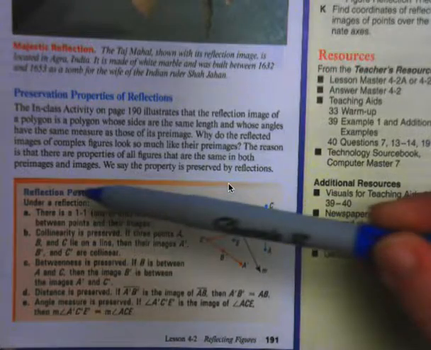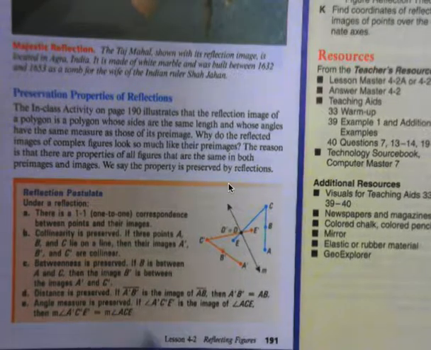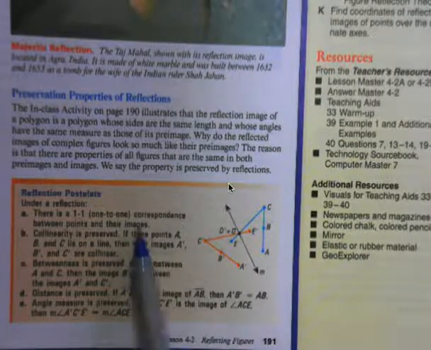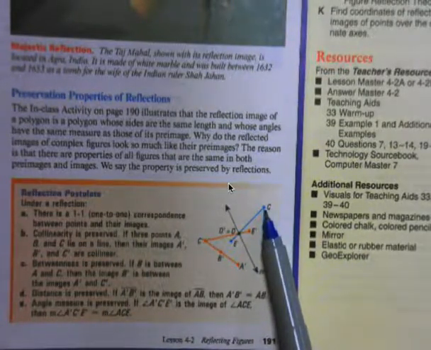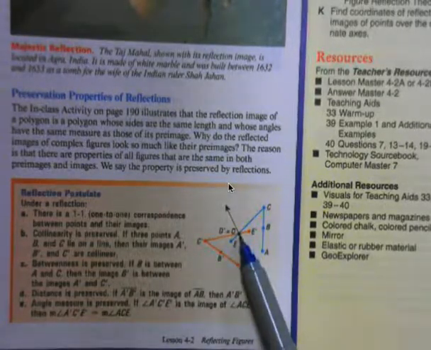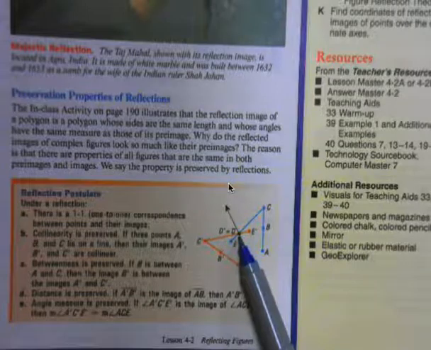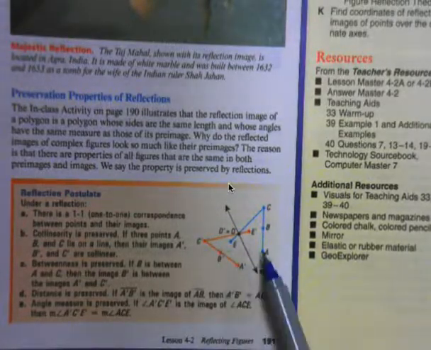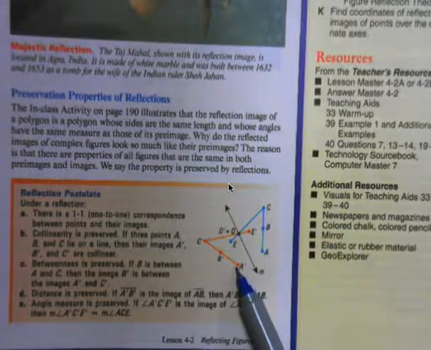Alright, so we're going to look at things that we have to understand about a reflection of a figure. Okay, so the first thing is there's a one-to-one correspondence between points and their images. And all that means is every point in my pre-image is going to give me 1 point in my image. Okay, it's not going to give me 2 new ones. As we see with D here, D gives me 1 image, but it's the same point, and that's okay, as long as it doesn't make more than 1. Okay, B gave me 1 new, A gave me 1 new. Okay, so that's what one-to-one means.